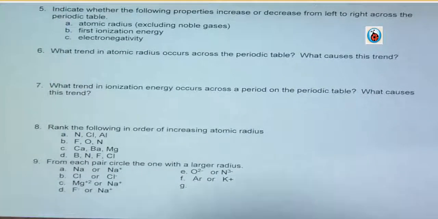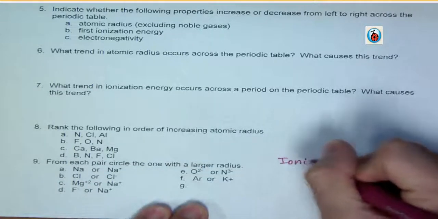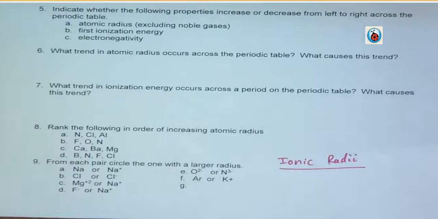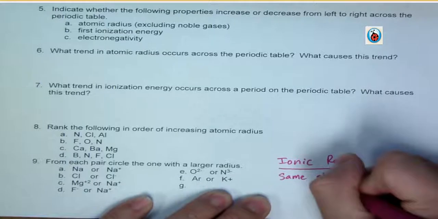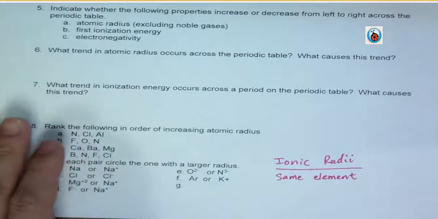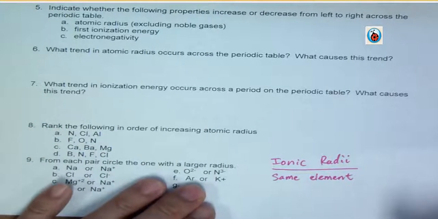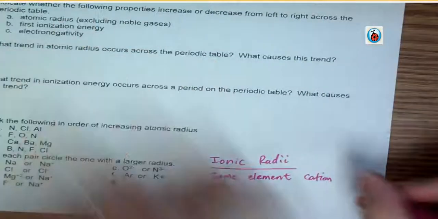Number 9. Here we are comparing ionic radius, plural ionic radii. Okay? And if it's the same element, we already went over the notes for this. The cation will lose electrons to become positive.